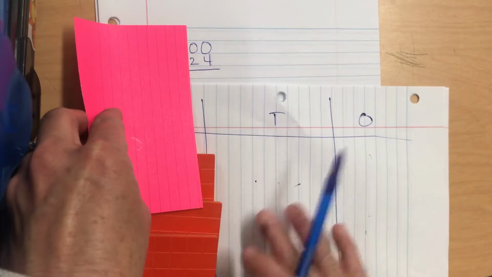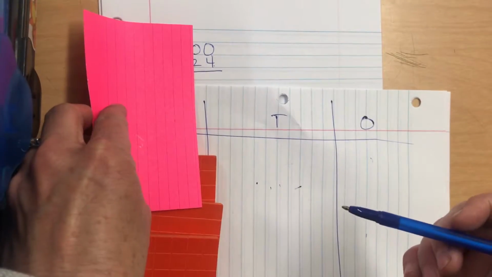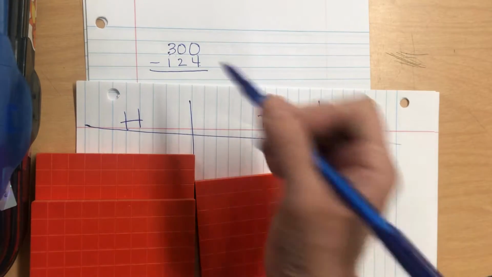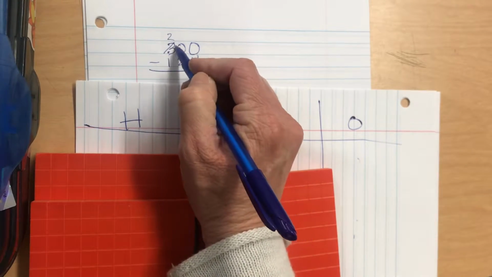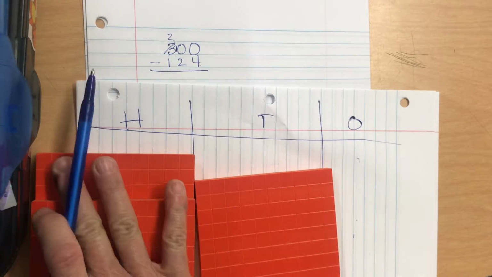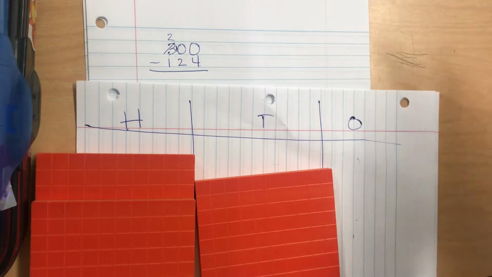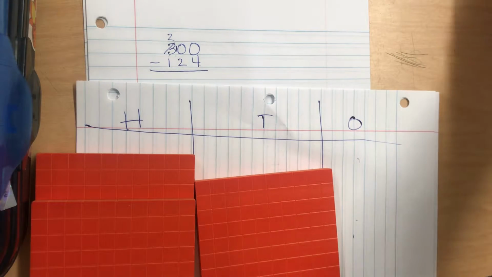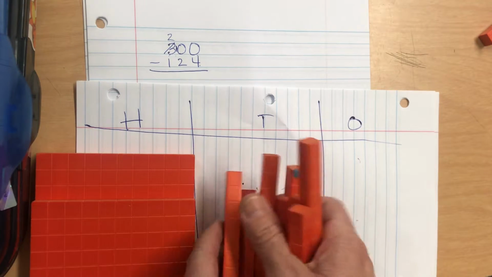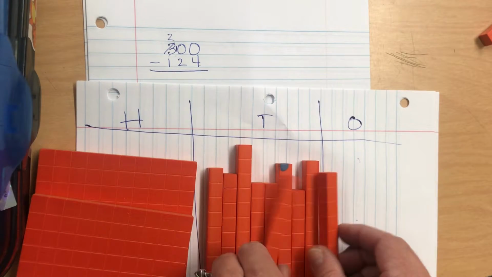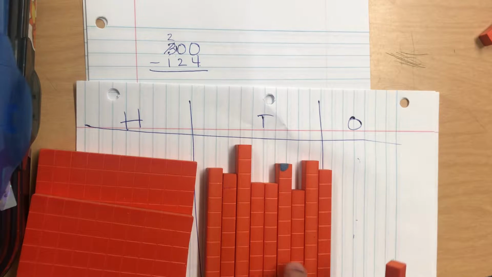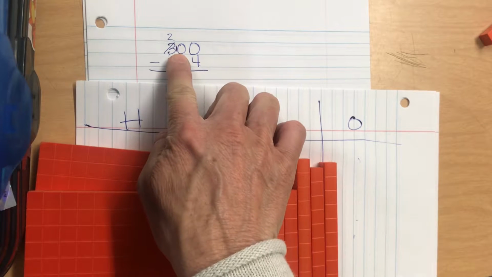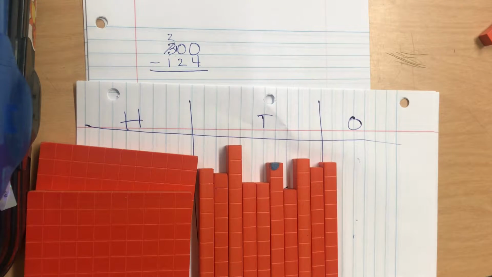Oh, nobody's home. I go next door, knock, knock. There's no 10s there. So I'm going to go over to this 100. I'm going to take one of the 100s away. I'm going to give myself 10 10s. So now I have 200 and 10 10s. Okay, 1, 2, 3, 4, 5, 6, 7, 8, 9, 10. So now I have 200s and 10 10s, which 10 10s is 100, so I still have my same value of 300.